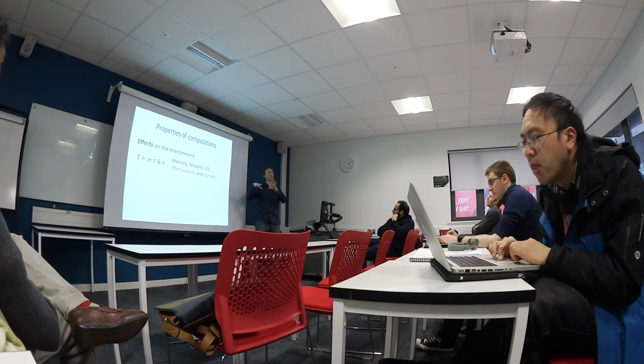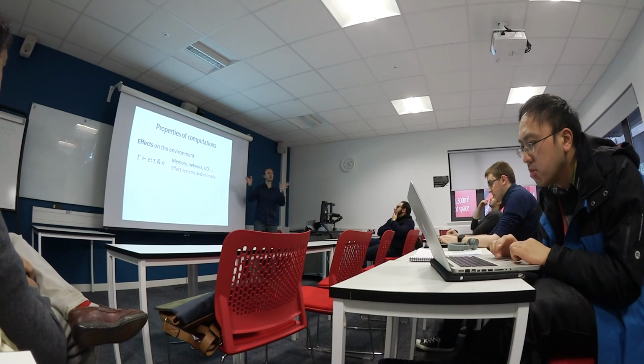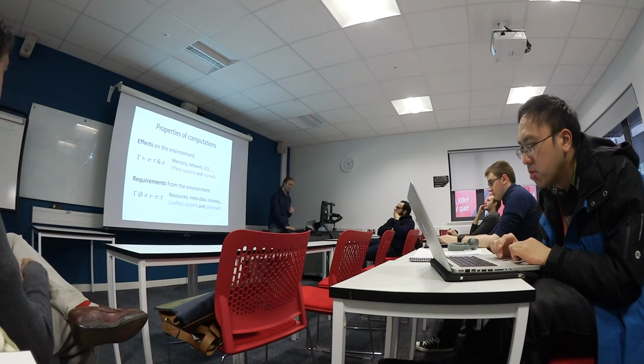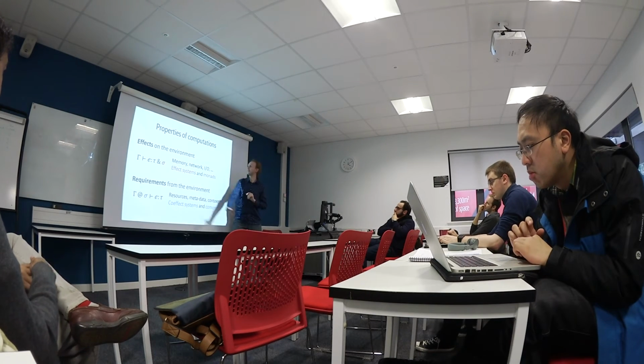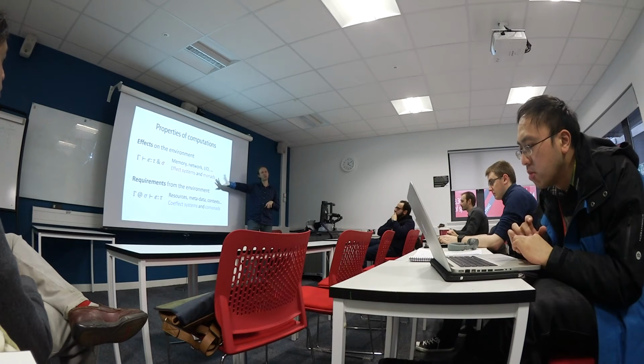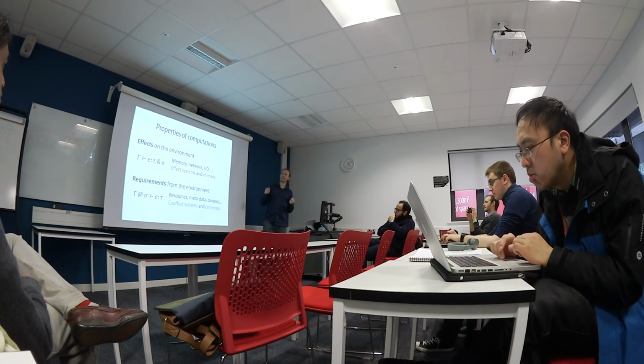So you'll get some sort of over-approximation of what it might do when it runs. And that's what effect systems are doing, and then there's the formal semantic side of it, which is captured by monads. And what we are adding is something similar, but for talking about context.